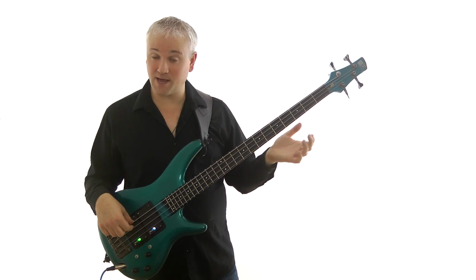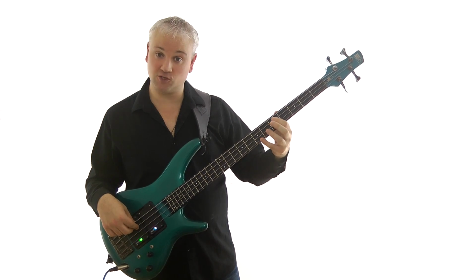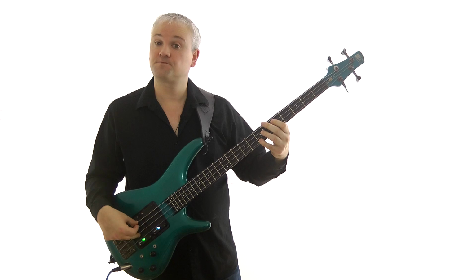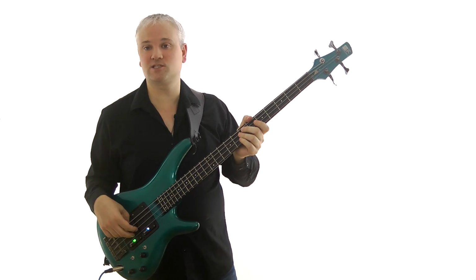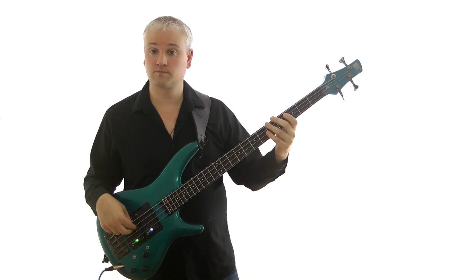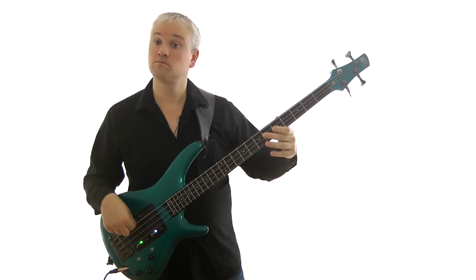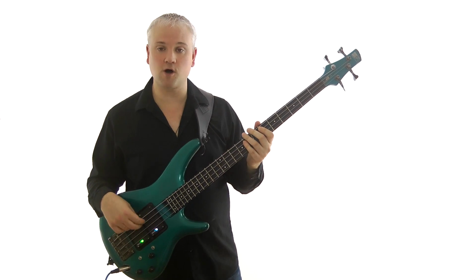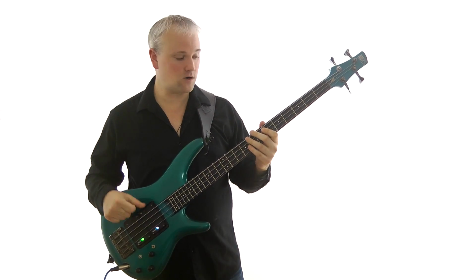Then we have the open A string again, and then we have these 2 octaves, D and D flat, or C sharp. And this is leading us into the C natural there. And then we're down into the C. So once more, 2, 3, 4.